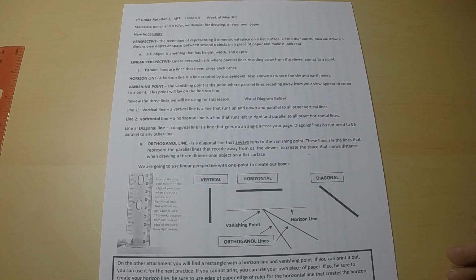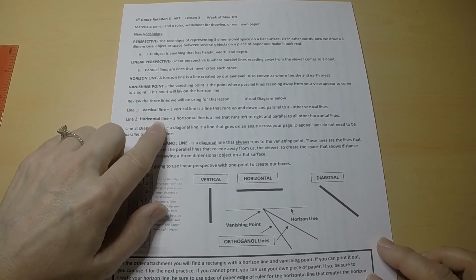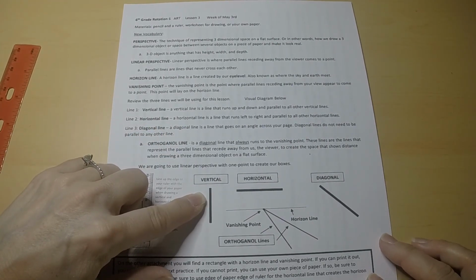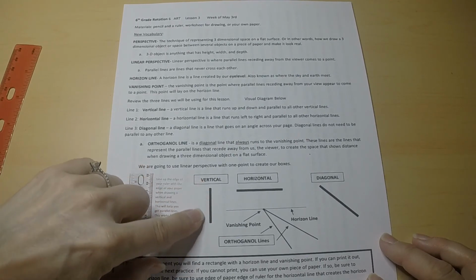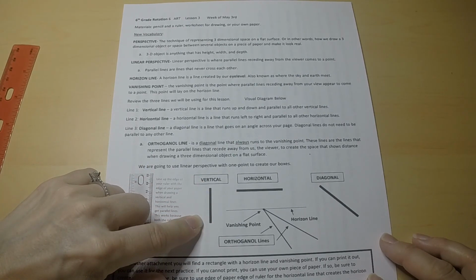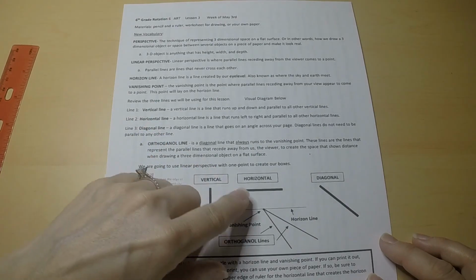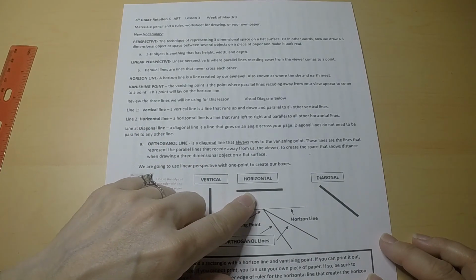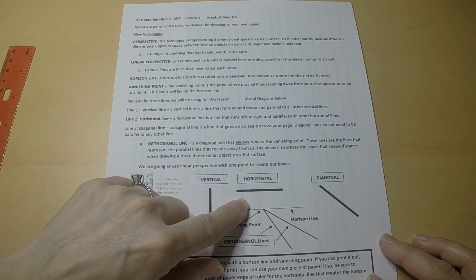So let's review a few lines that we talked about in the last lesson that we will need to use as we complete this project. The first one is our vertical line. A vertical line is a line that runs up and down and parallel to all other vertical lines. Horizontal line. A horizontal line is a line that runs to the right and left and parallel to all other horizontal lines.